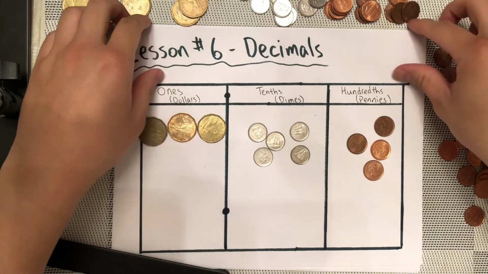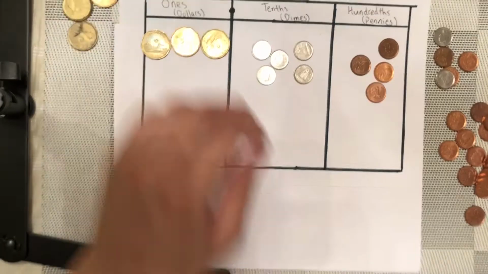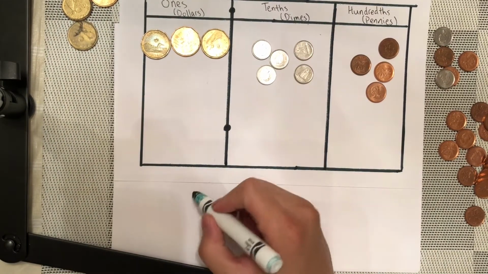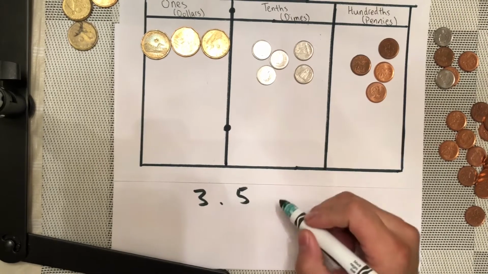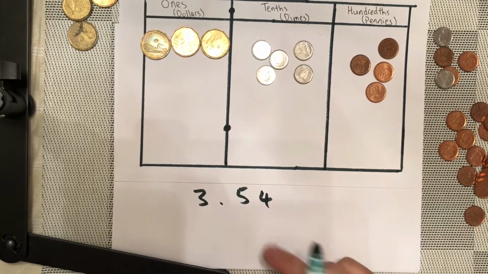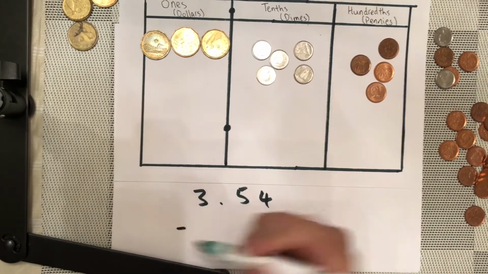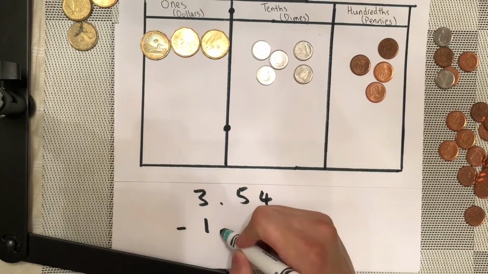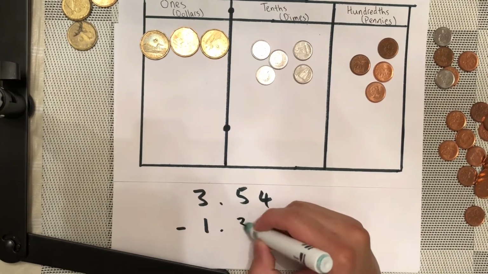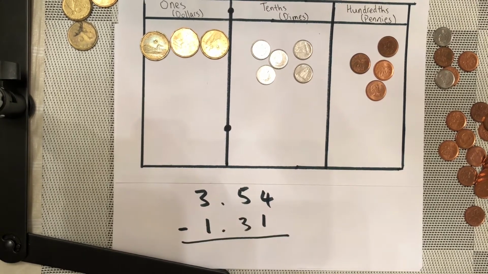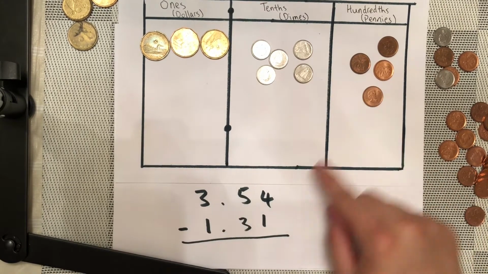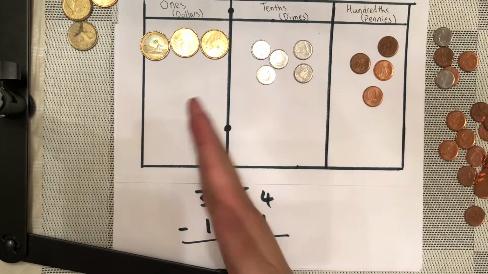I put it on a separate piece of paper here. I'm trying to take away $1.31.